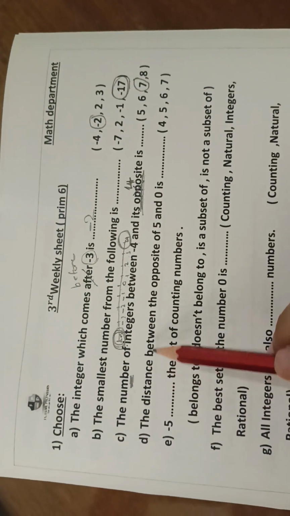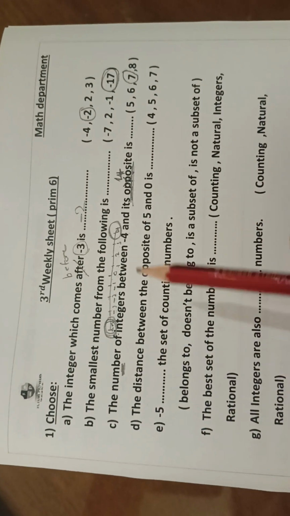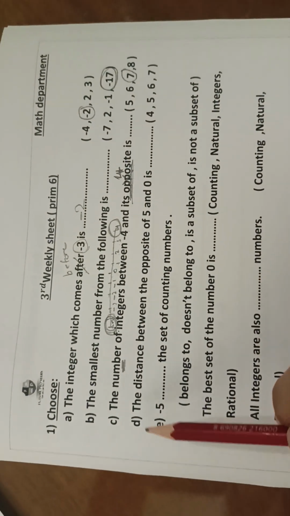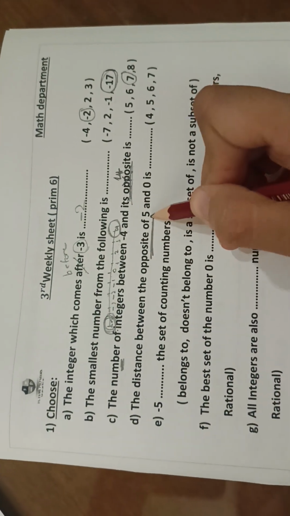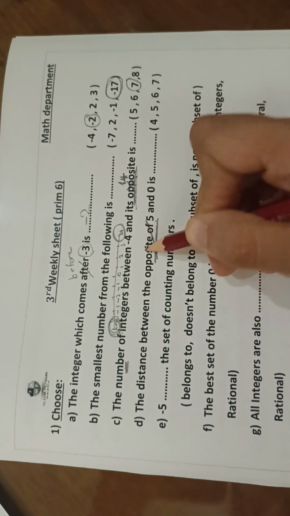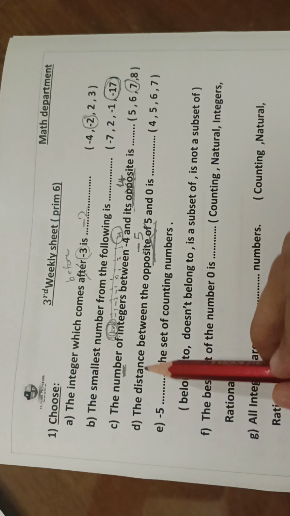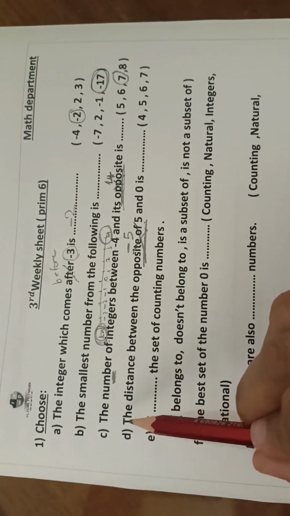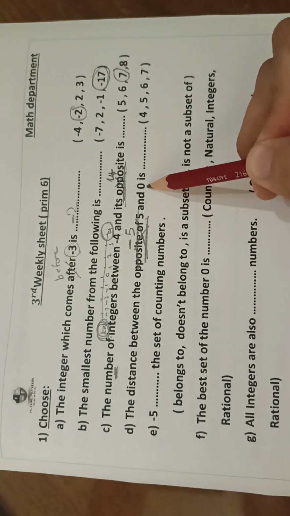Letter D, the distance between the opposite of 5 and 0. I have to translate and read the question again. The distance between the opposite of 5. What is the opposite of 5? Opposite of 5. So I write 5 and put negative. So let's read the question again. The distance between negative 5 and 0 is what?